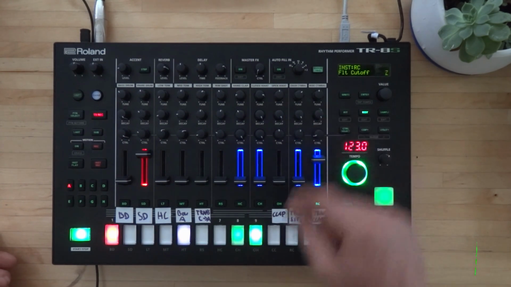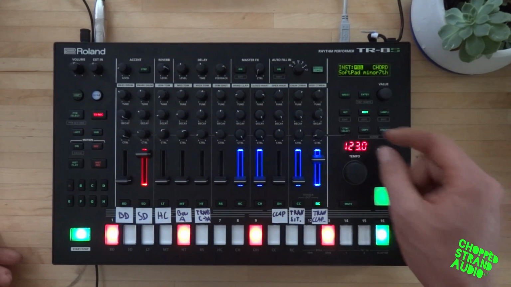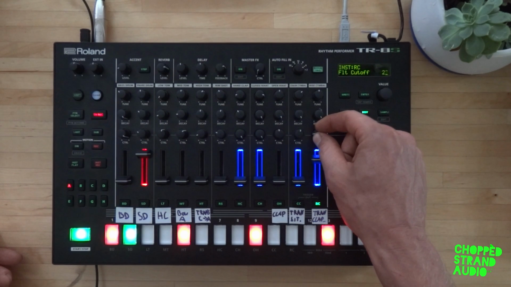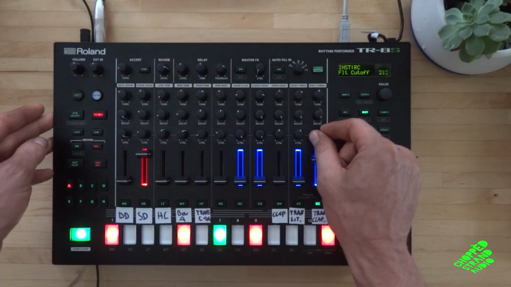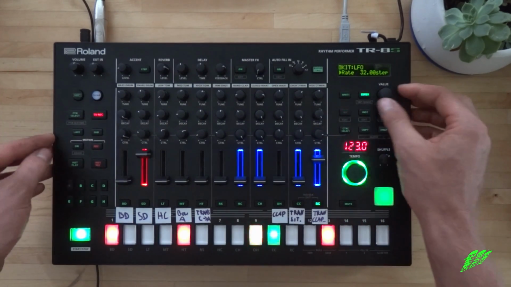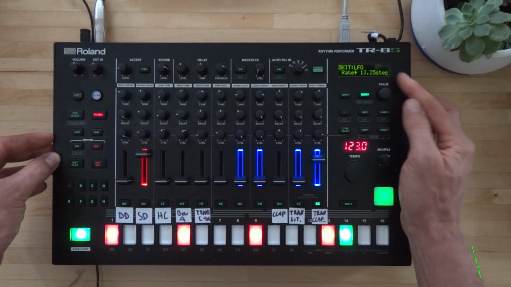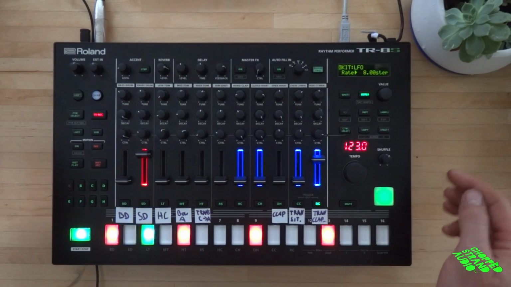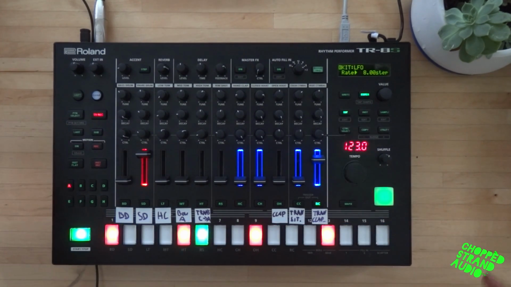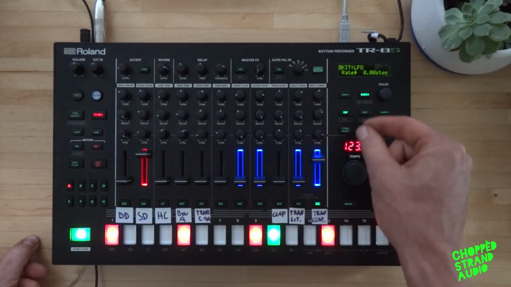What you want here. Add another step here, or maybe 4. Then you can increase the filter cutoff, go back, change the rate, maybe a little bit smaller, 8. And there it is, our pump effect. I really like that.